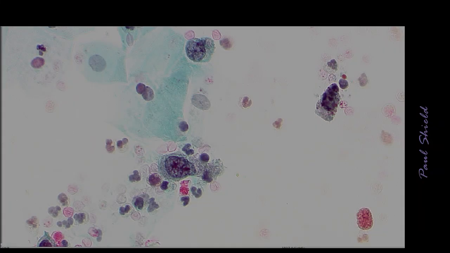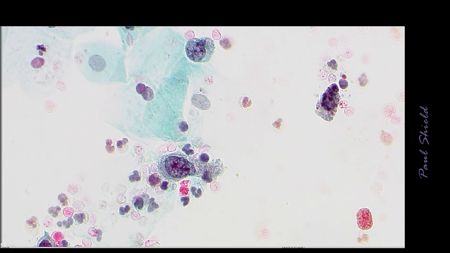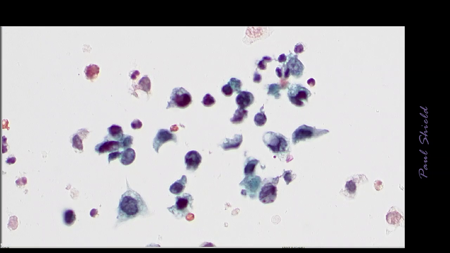And this is another appearance, so they're not always supercellular. We've got some normal cells here and then just scattered malignant cells. They've got obvious nuclear abnormalities. Here's another example. This one's showing quite a lot of degeneration.